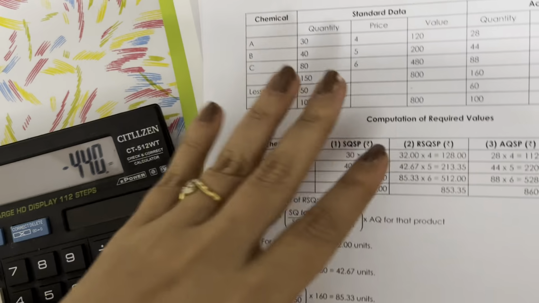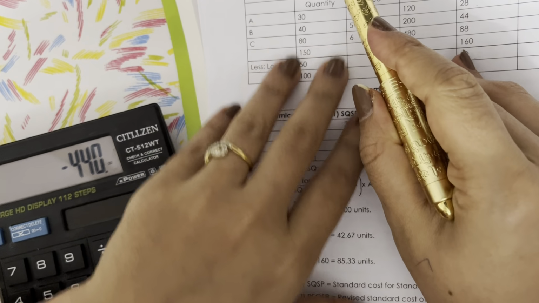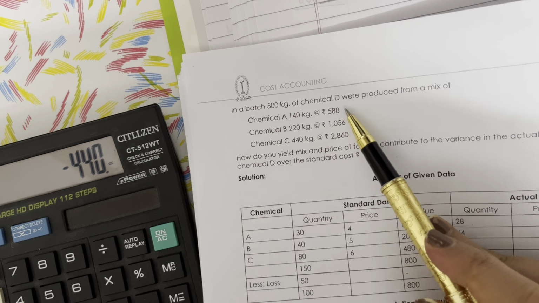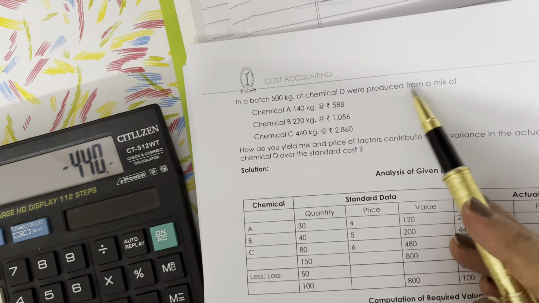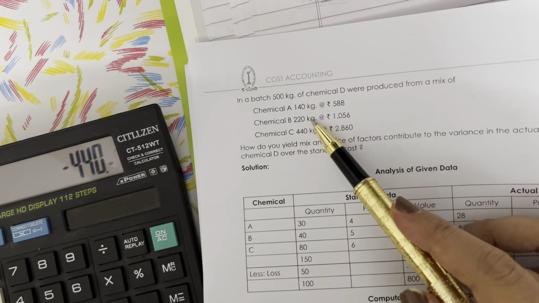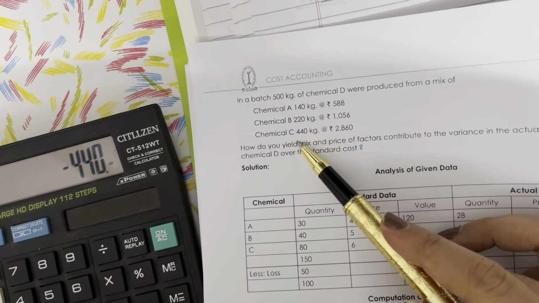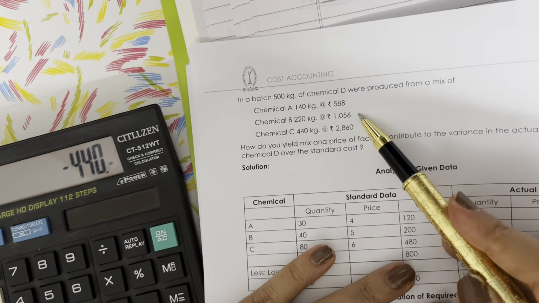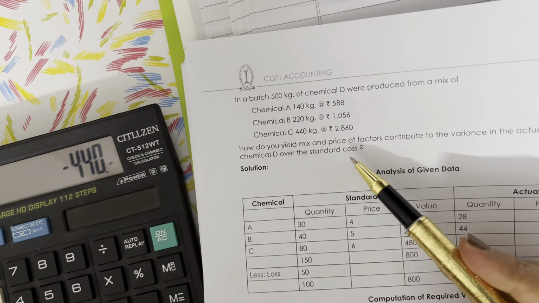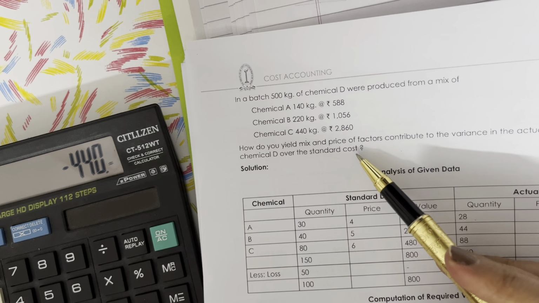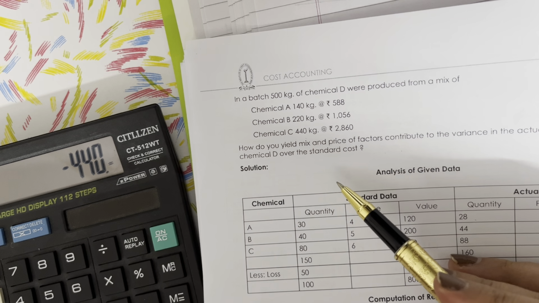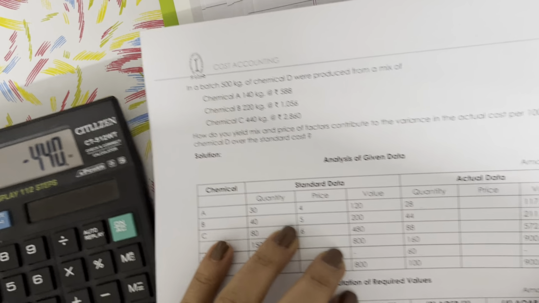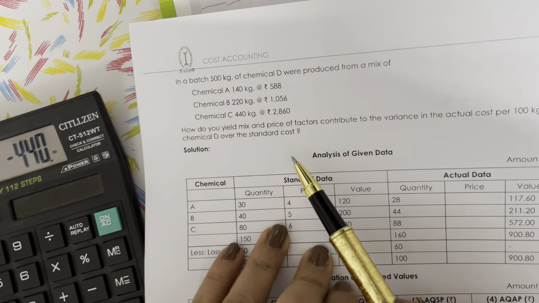Then they have given me actual details: a batch of 500 kg of chemical D was produced from a mix of chemical A 140 kg, chemical B 220 kg and chemical C 440 kg at the cost of 588, 1056 and 2860. How do yield, mix and price factors contribute to variance in actual cost per 100 kg of chemical D over standard cost?